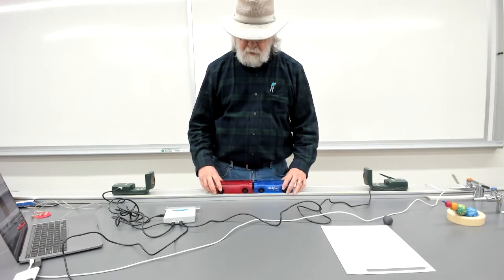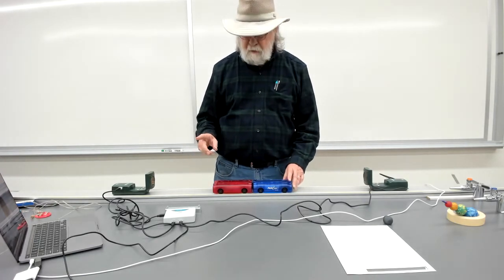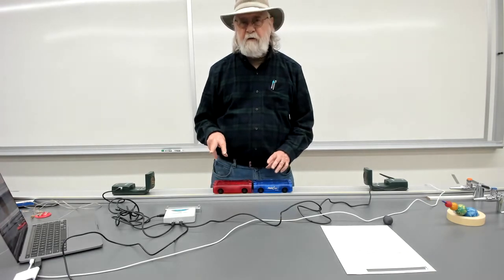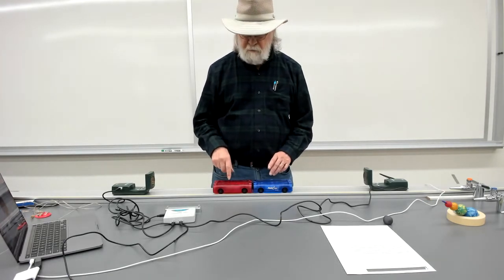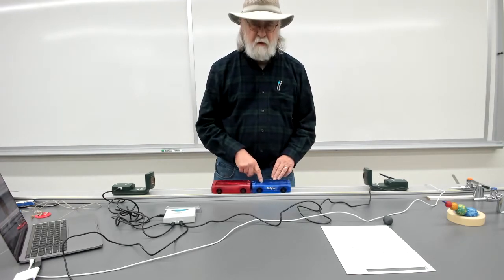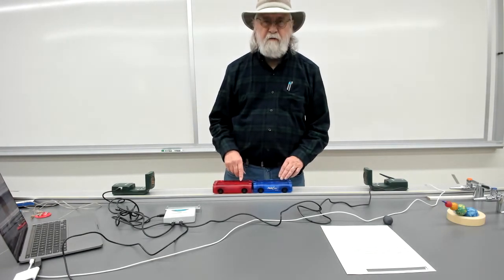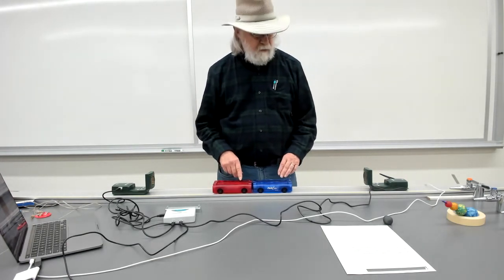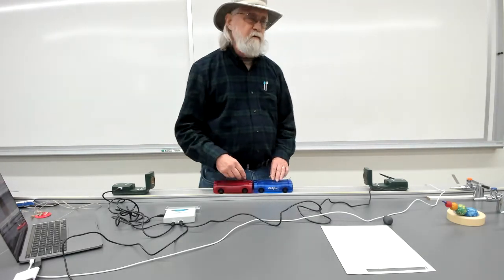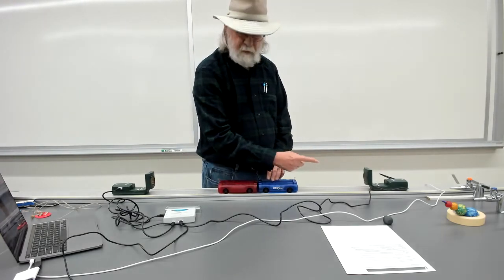And when I do the graphs with the motion detectors, I'm going to make sure that there's a red graph and a blue graph, and that the red graph goes with the red cart and the blue graph goes with the blue cart. Also, I have to pick a direction for positive. So I think I'll pick that way. From your point of view, let's say that way is positive.